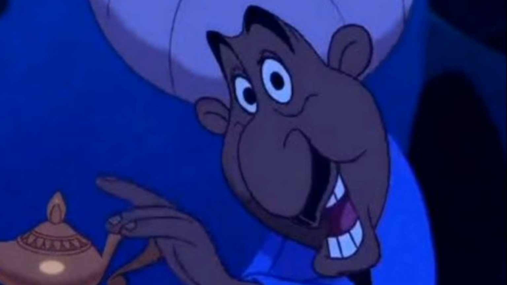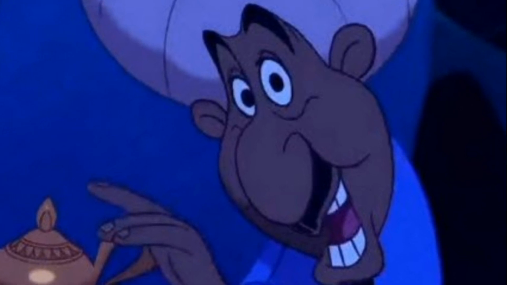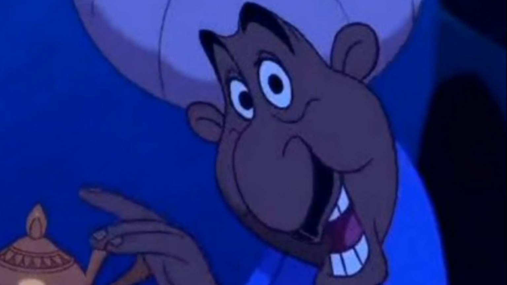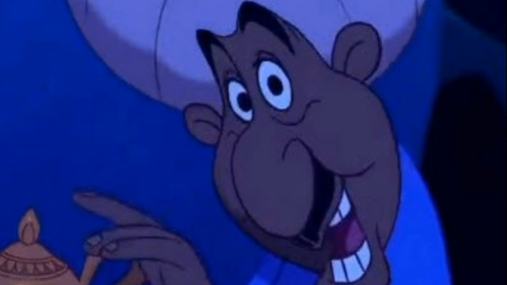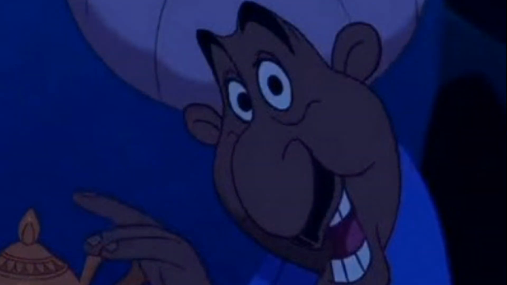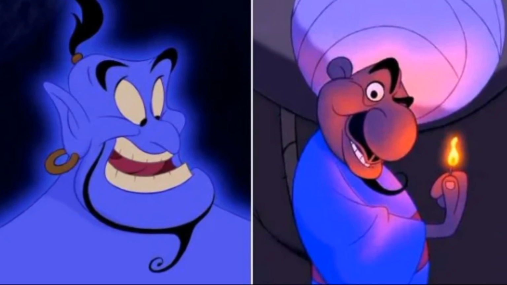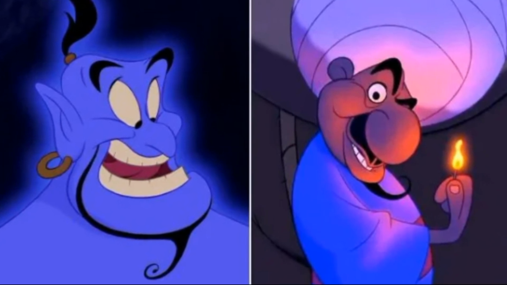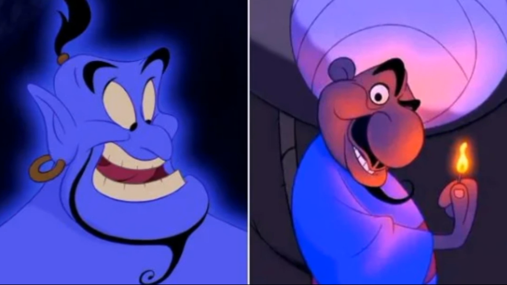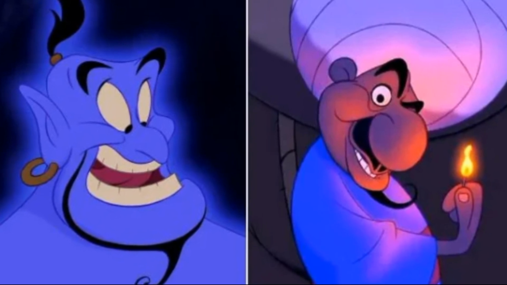According to one theory, the peddler seen at the start of the film was in fact the Genie. This was based purely on the fact that both the peddler and the Genie had only 4 fingers, and both were voiced by famous actor Robin Williams. So, is it a myth, or was that actually the filmmaker's intention?